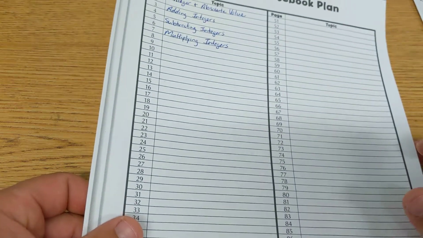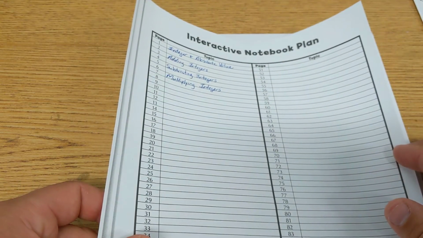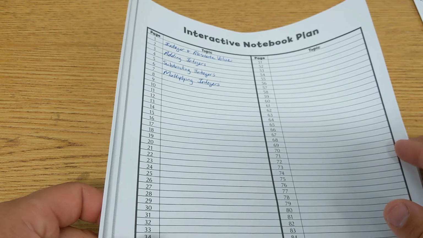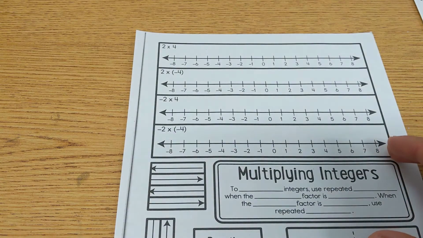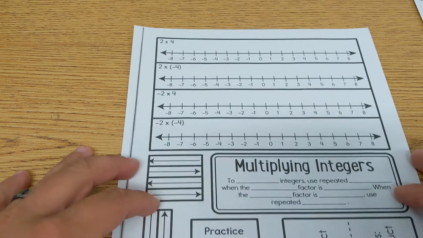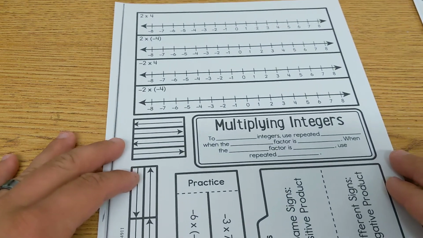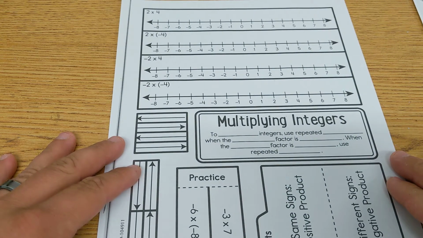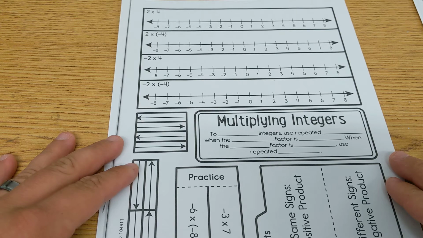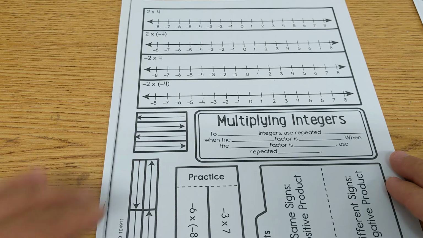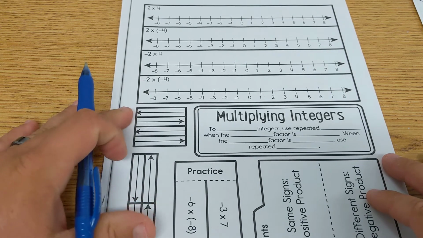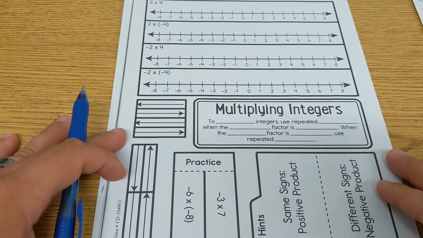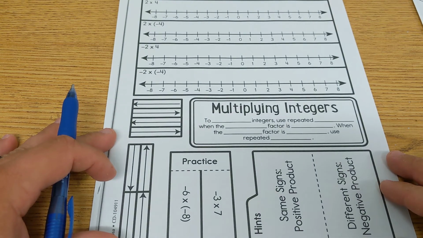Now, you're not going to have this stuff. I'll post it, but if you can't print it out, that's fine. We will just copy everything down, and you can kind of just write it in your own way in your own math journal. Okay, so multiplying integers. Now, this is probably one of the easiest little sections that we're going to do, and you'll see why in just a minute.